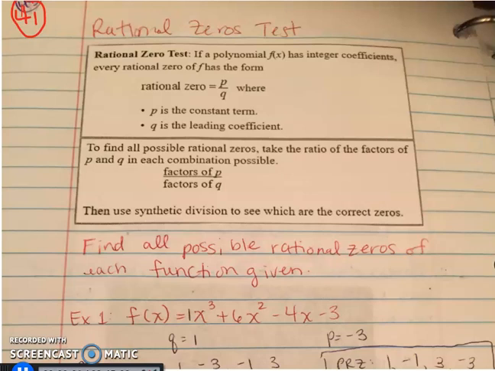So page 41 is going to be the rational zeros test. On pages 39 and 40, you were learning about synthetic division. And when you were given your polynomials, you were also given factors or the zeros. But there are times that you're not given those. You're just given the polynomial and you're asked to find the roots or the zeros.